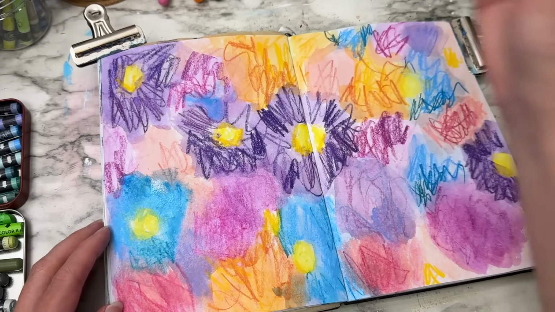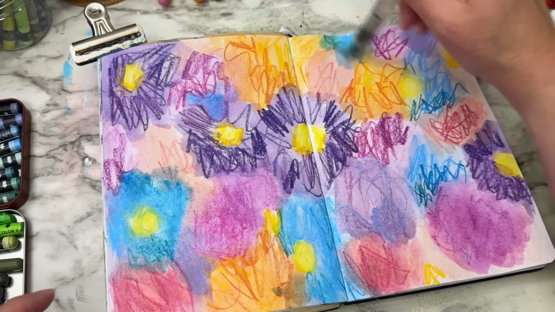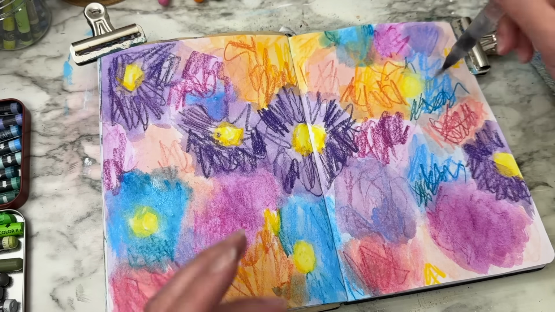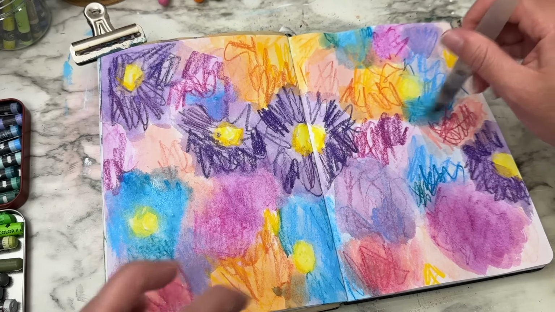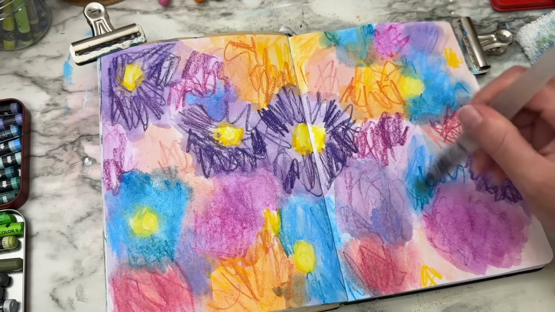Make sure you're being a little spontaneous with it. Don't stay in one area too long because it'll start making you feel a little precious about that one area. Move it around the page.